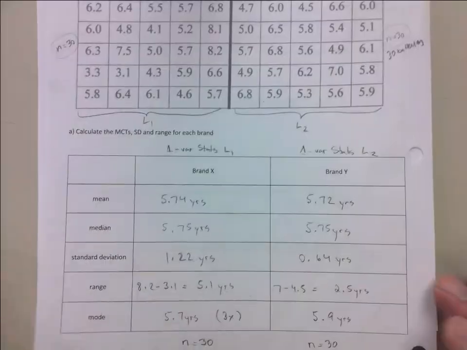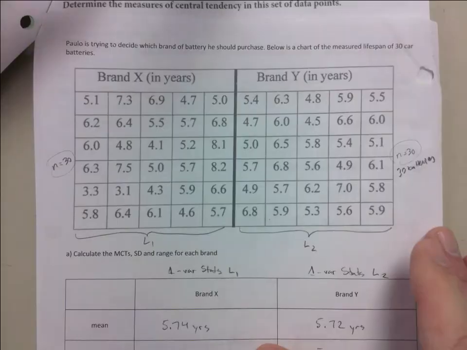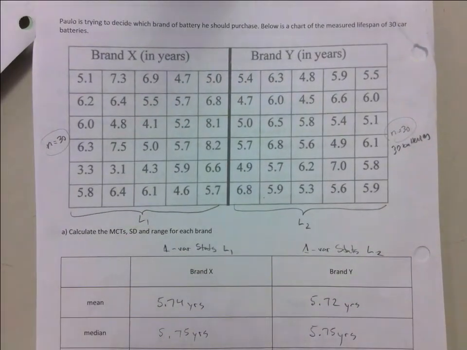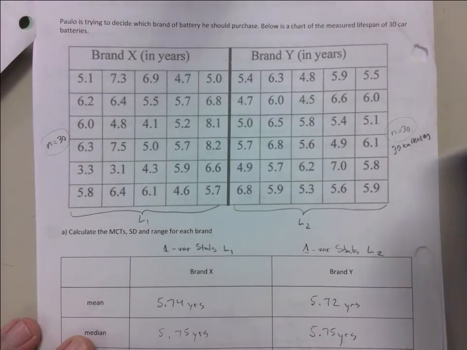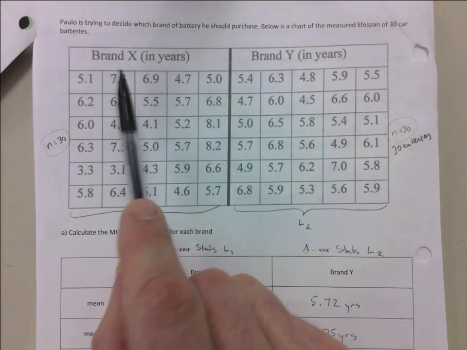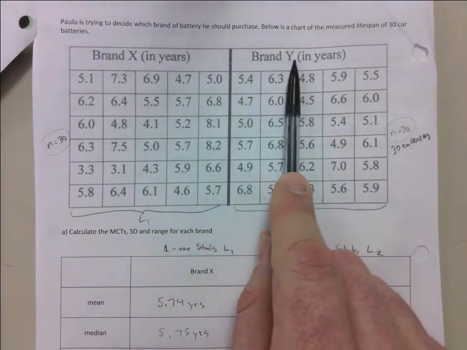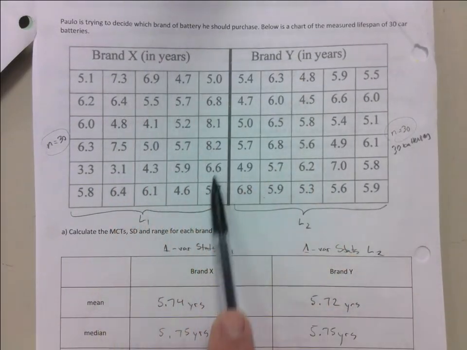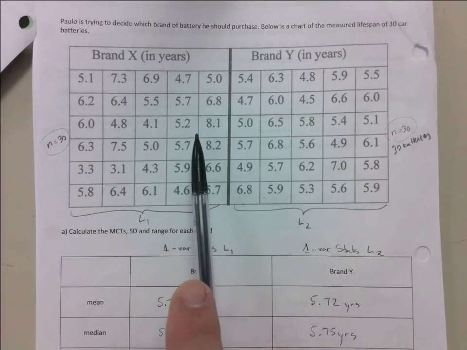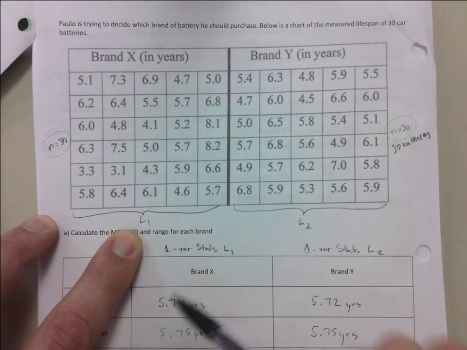Page 7, here's where you're actually going to do one with more than just 2 brands that we're comparing. But notice what I did here. We're comparing the lifespan of batteries. So there's brand X and brand Y. And here are all the years of various batteries, like how long they lasted. Both sides have 30.